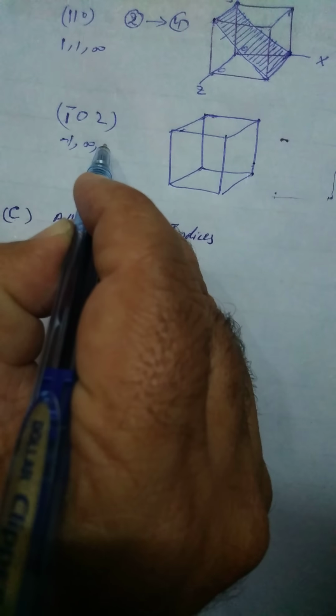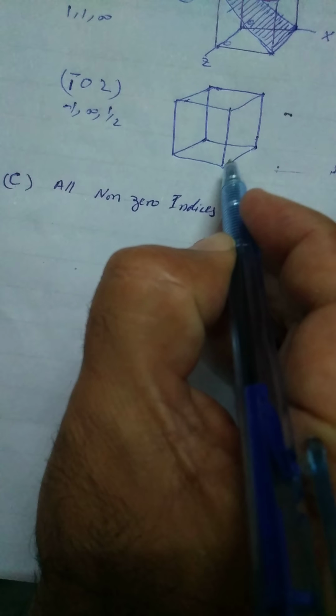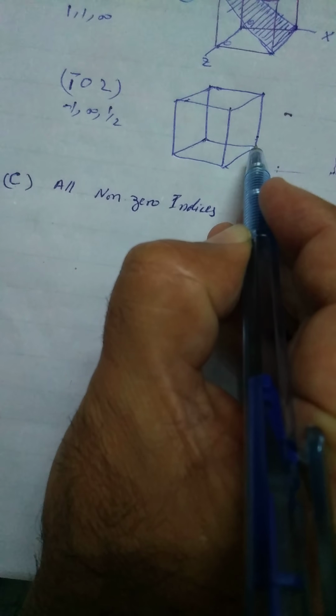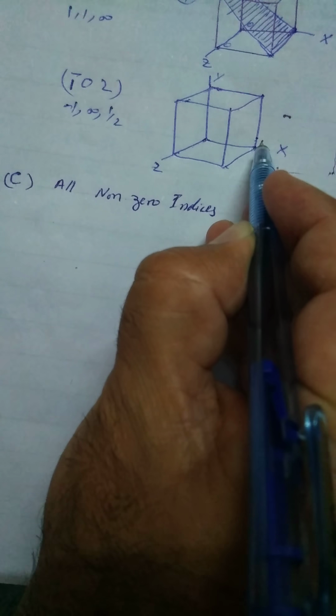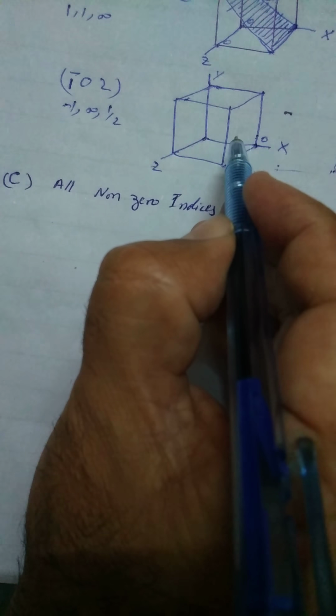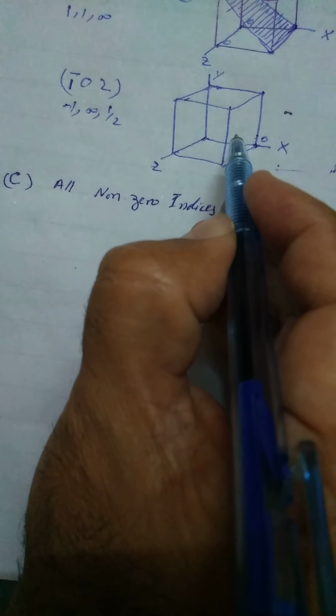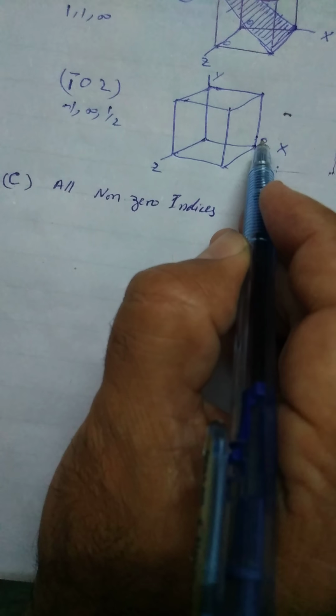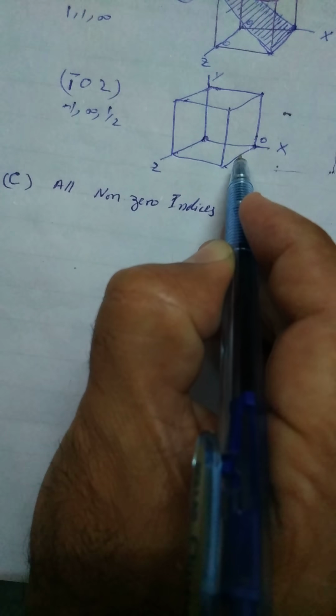If we have a bar on the 1 index, then we will find the intercepts such that -1, infinity and 1 by 2. In this case we have to find 2 origins in such a way that we can move along the negative x-axis and positive y-axis. First of all, we have to specify the x, y, z-axis. If we take this origin, then this will be the point and this will be the point.